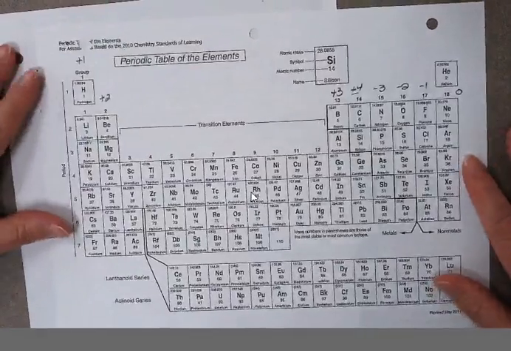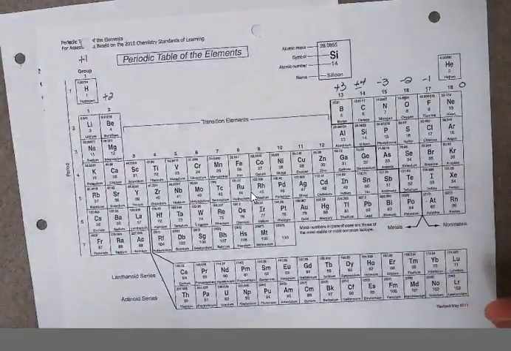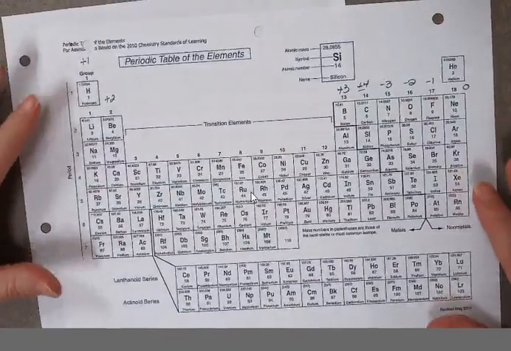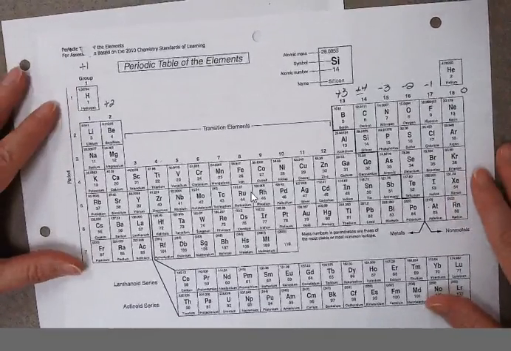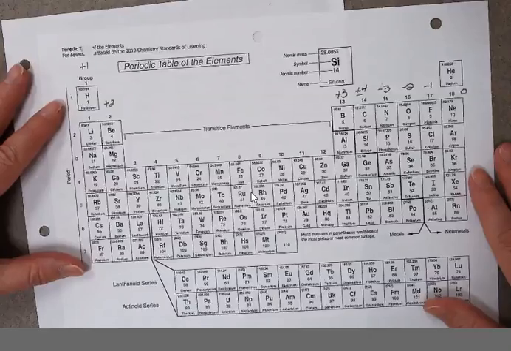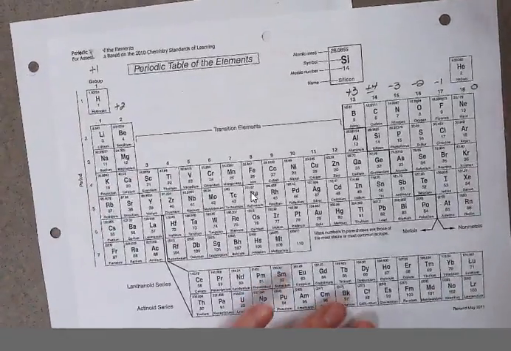Hey, we're ready for a different type of balancing equation. One of the things you're supposed to know how to do is how to transform word equations into chemical formulas and then balance them. Okay, so a couple of things I just want to review with you.